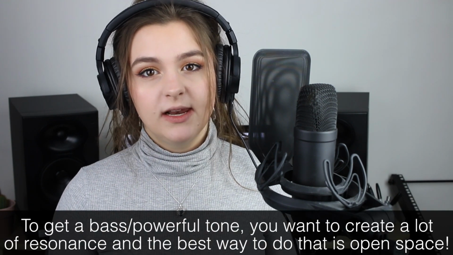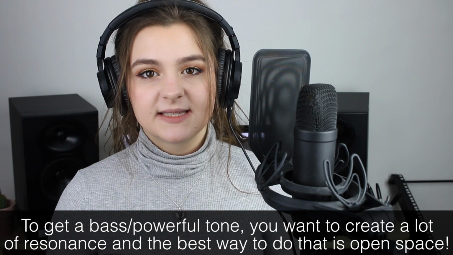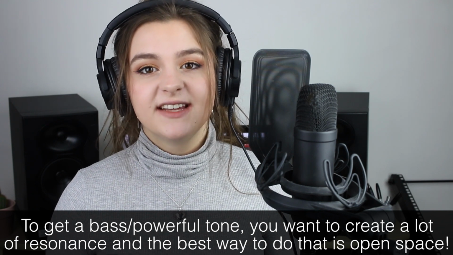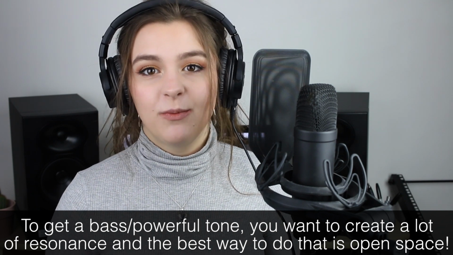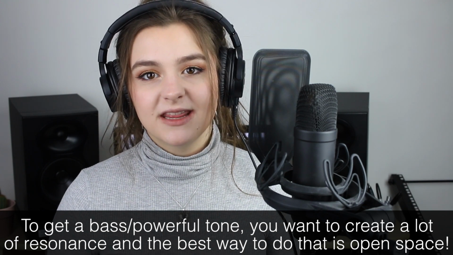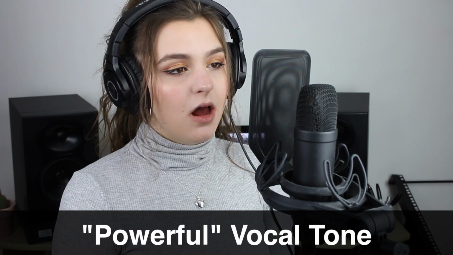To get this bassy tone, I need to make sure that my pharynx is quite low down so that I create a lot of space. I'm also going to be having a nice open mouth shape, again to help with resonance, and this should help me get the bass frequencies that I'm looking for.